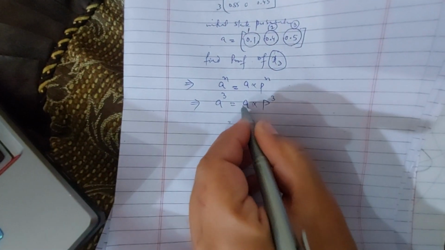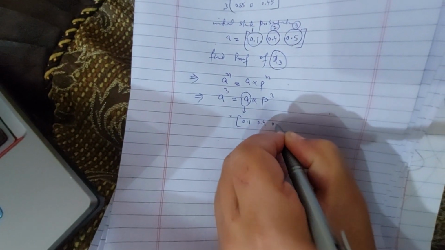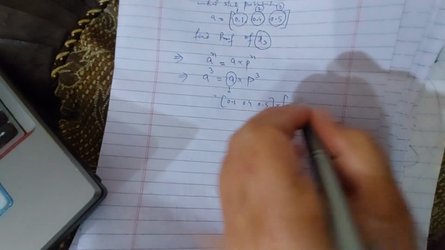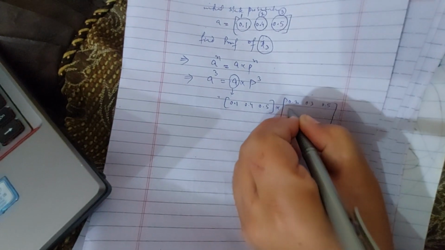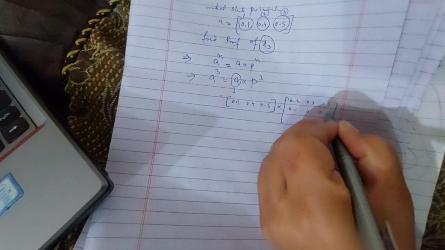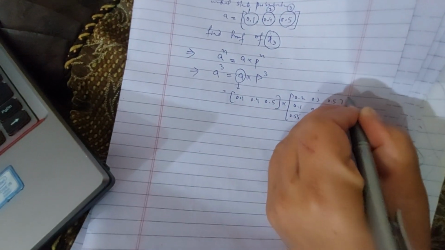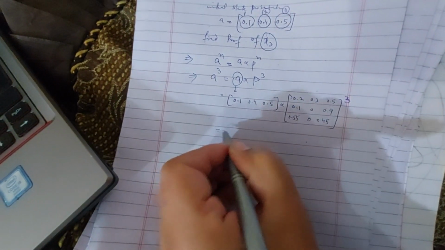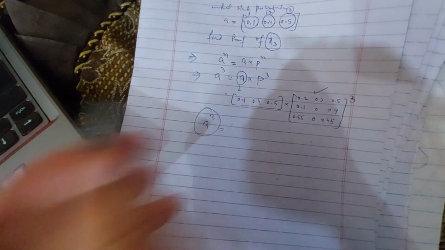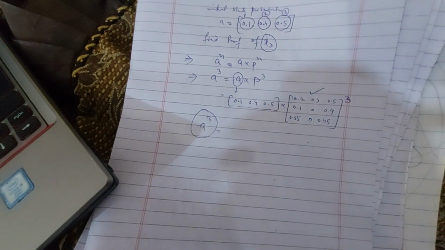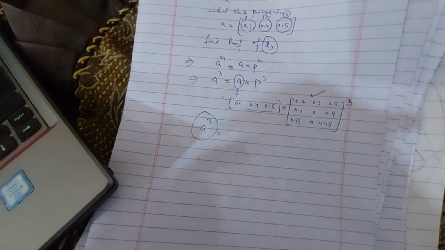So this is equal to 0.1, 0.4 and 0.5 multiplied by the matrix 0.2, 0.3, 0.5; 0.1, 0, 0.9; 0.55, 0, 0.45, whole cube. So we can find the cube of it and multiply it with this, and we will find the PMF of X3.